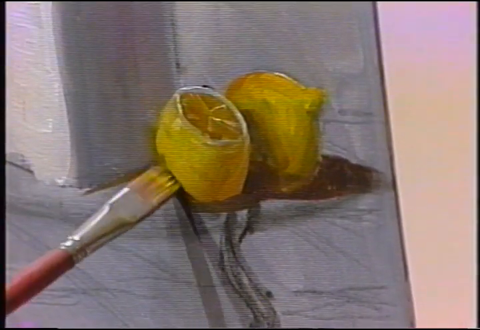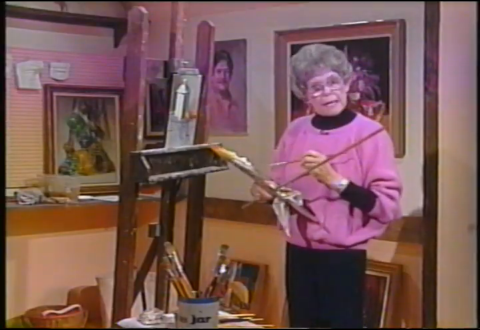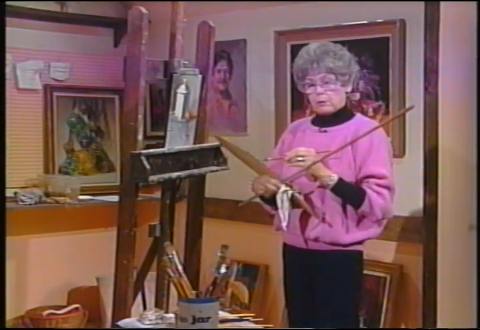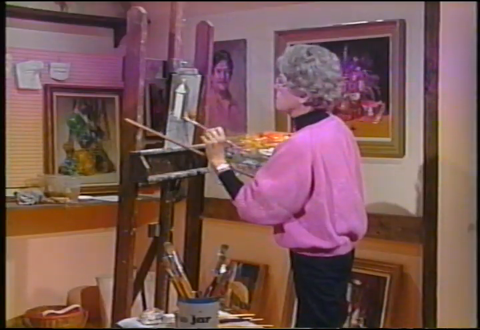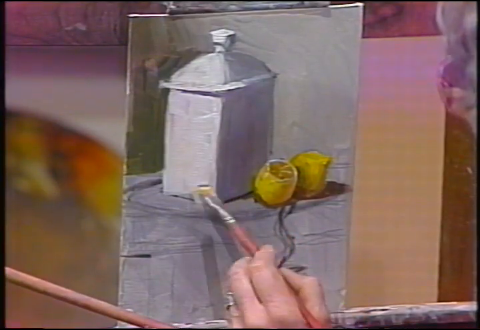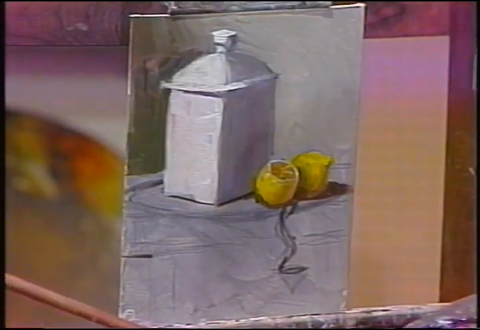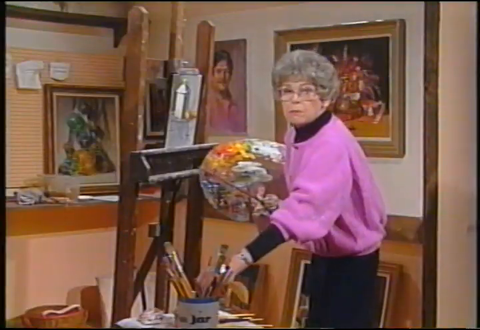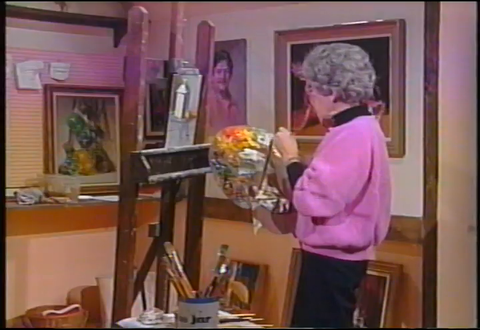Always keep yourself in a very optimistic frame of mind. If you say you can't do it, you can't do it. If you say, I can do it, you can do it. Very important. You have to be critical about what you're doing at the time, but overall you have to really be a cockeyed optimist to be a painter. Because you're making something.